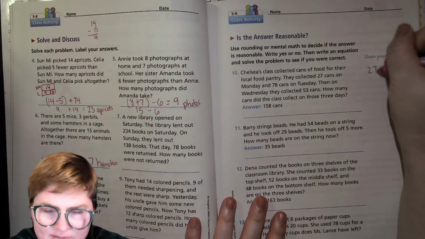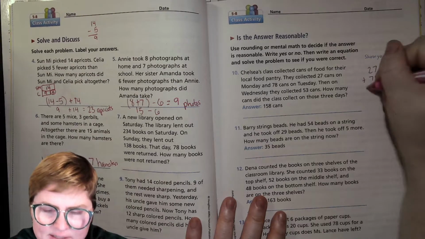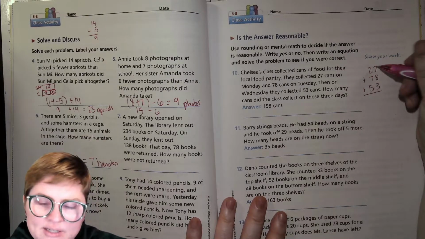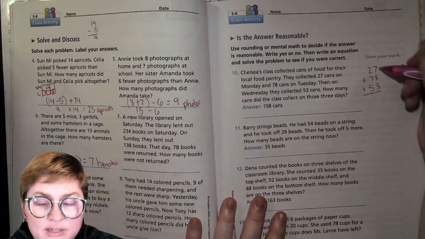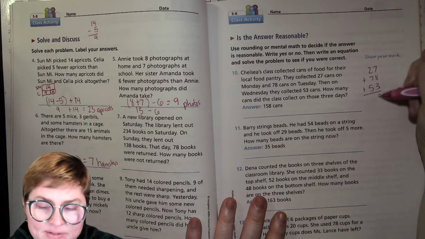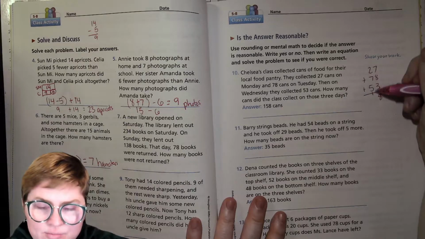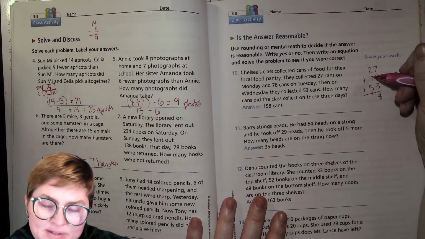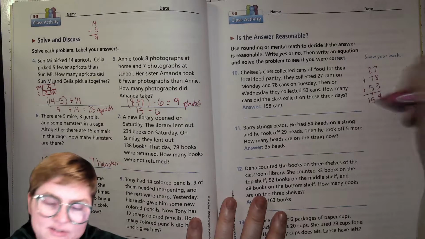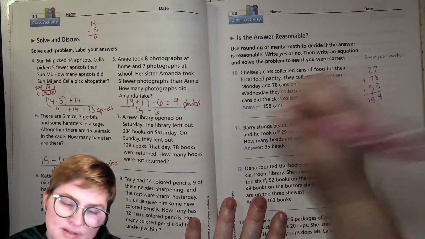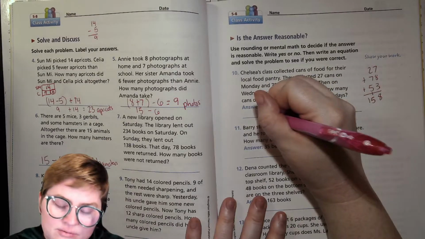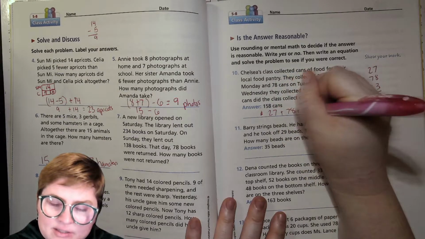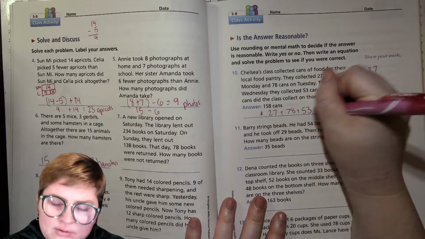So 27 plus 78 plus 53. I feel like it's close, but I'm not sure if it's right. 7 plus 3, well, it could be. 7 plus 3 is 10, plus 8, so 18. 2 plus 1 is 3. Yeah, I think it is right. And then plus 7, now 10, so 158. So yeah, pretty close. It is right. There you go. So 27 plus 78 plus 53 equals 158.